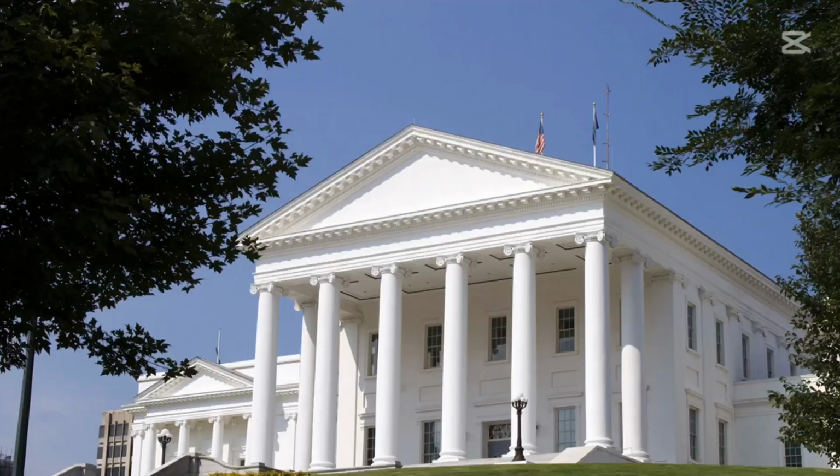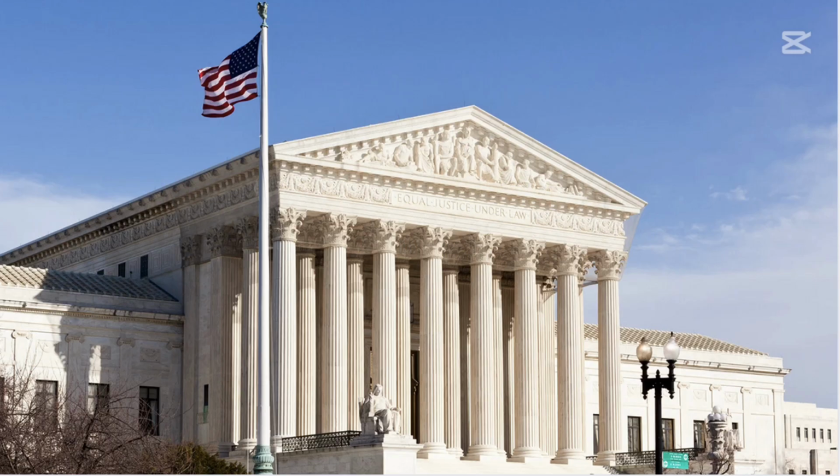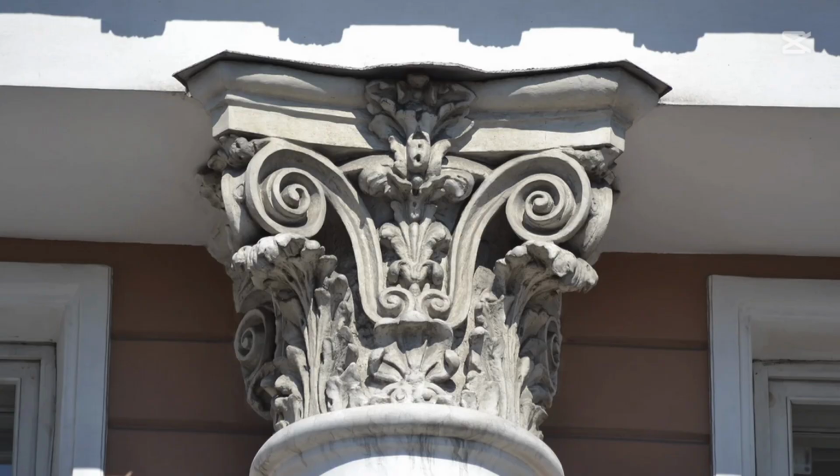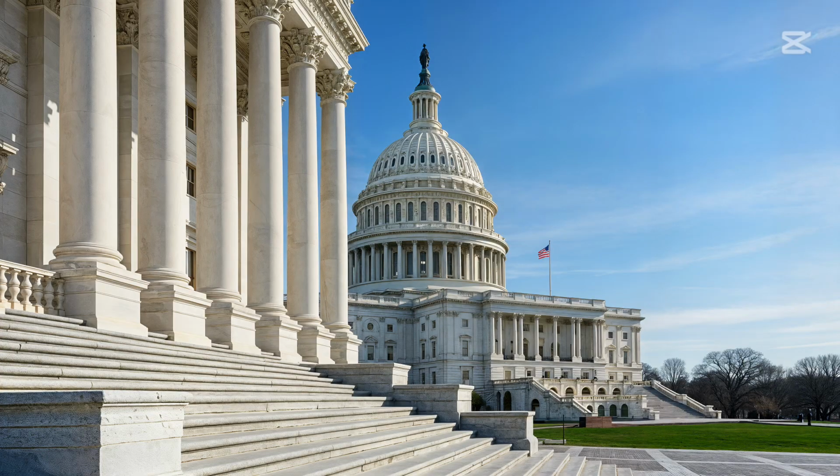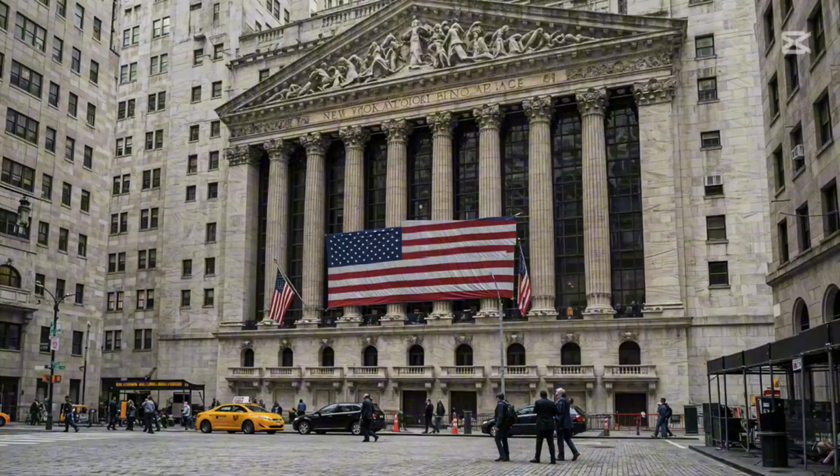Have you ever looked at the columns on a building and wondered where that design came from? And what about the scrolly, fancy decorative bit at the top? What's that all about? From ancient temples to modern porches, columns have been a symbol of strength, beauty, and power for thousands of years, and we still see them everywhere today, especially on iconic buildings such as the US Capitol, the New York Stock Exchange, and the White House, where their classical elegance conveys power and permanence.